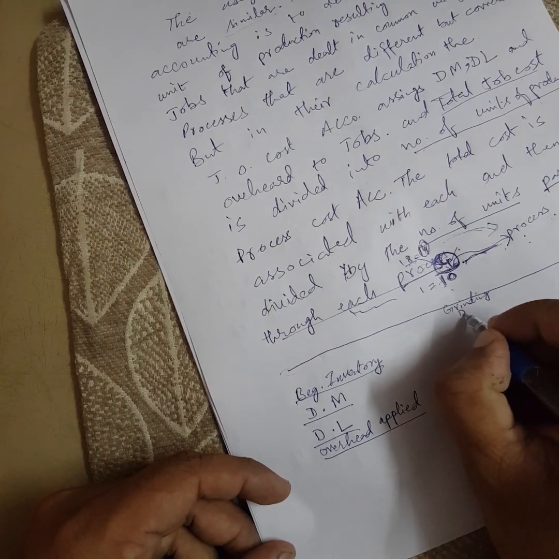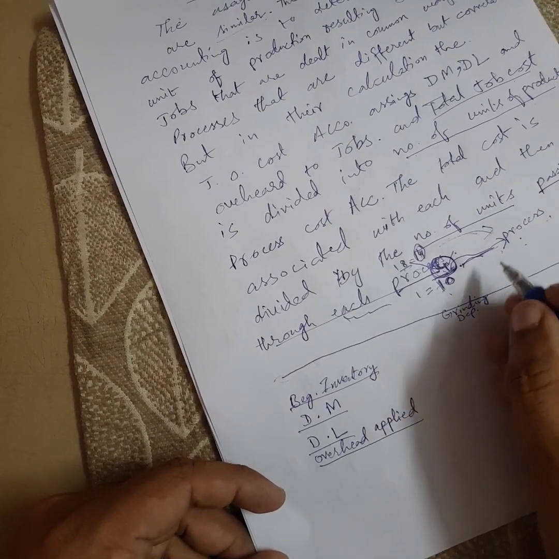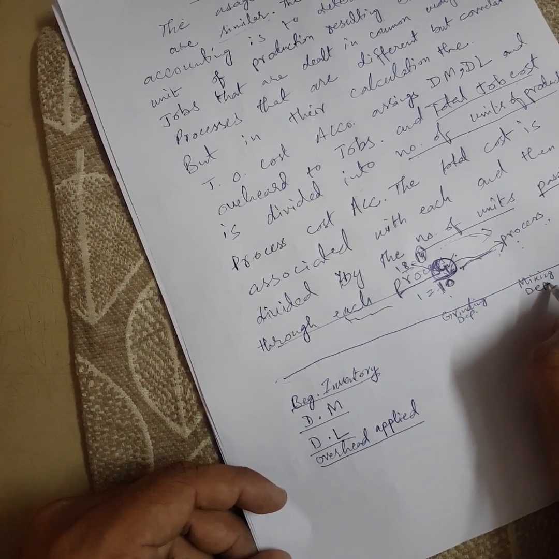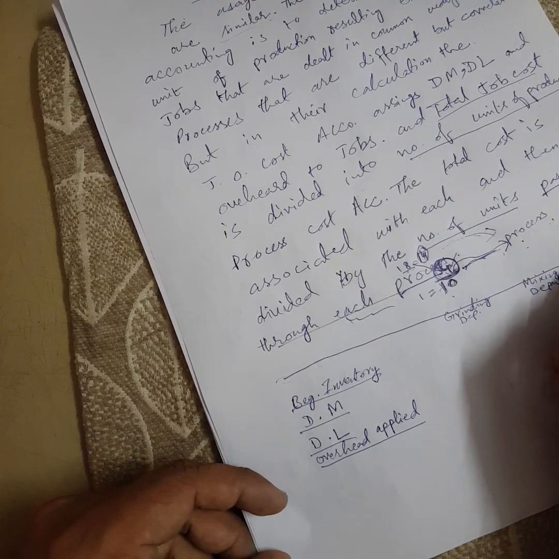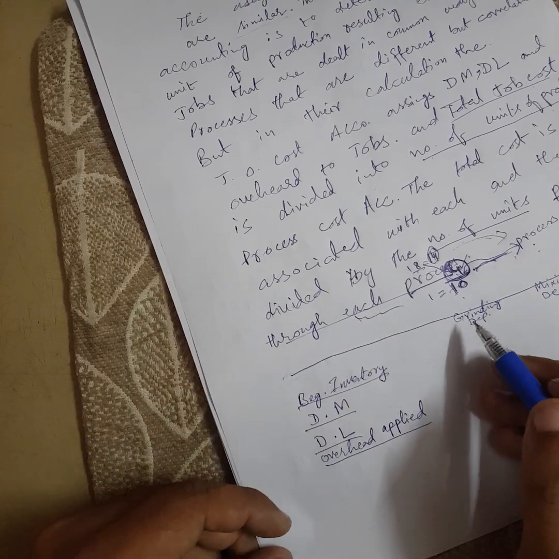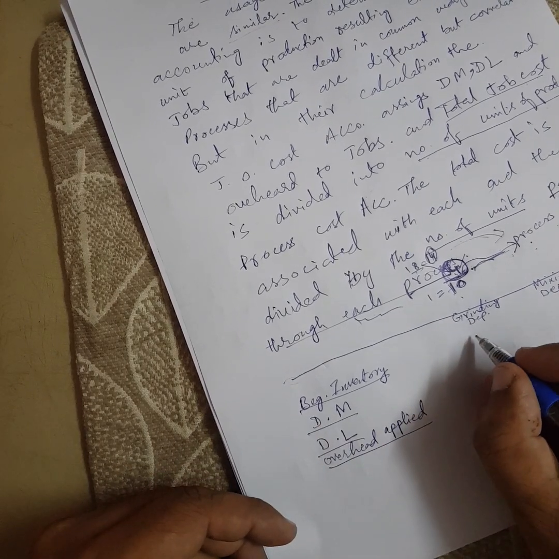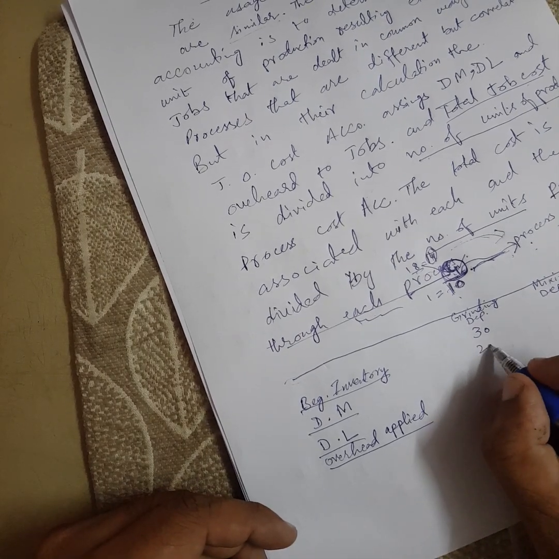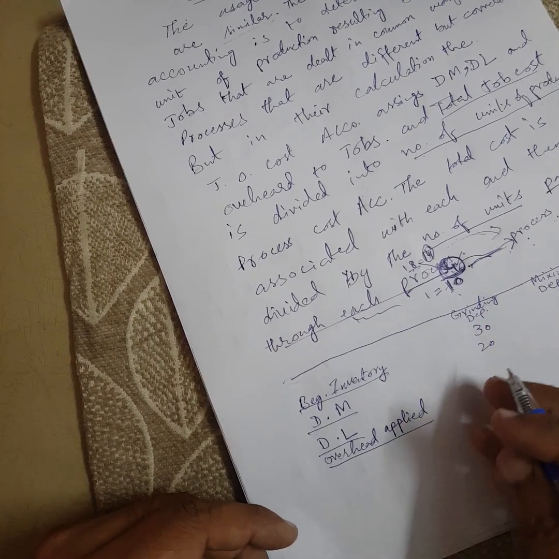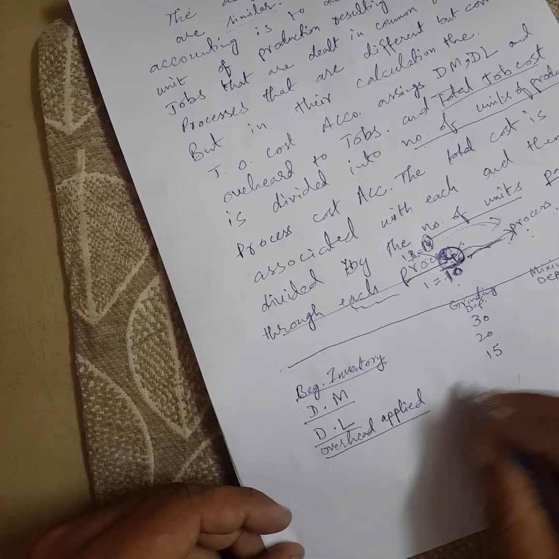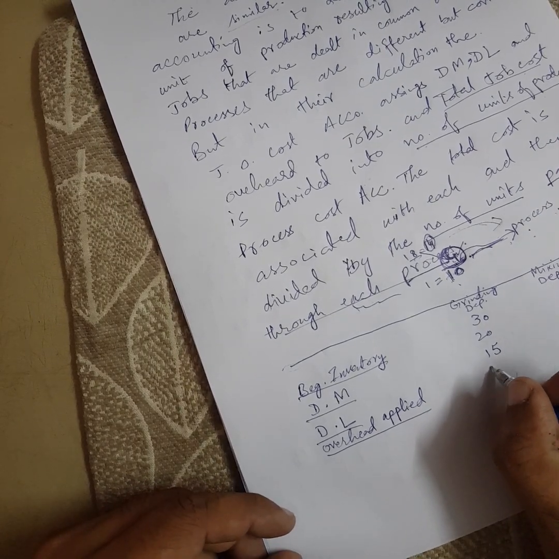grinding department, mixing department, and finished goods department. We will start from grinding department. Our beginning inventory is 30 rupees, our direct material is 20 rupees, our direct labor is 15 rupees, our overhead applied total cost is 40 rupees.